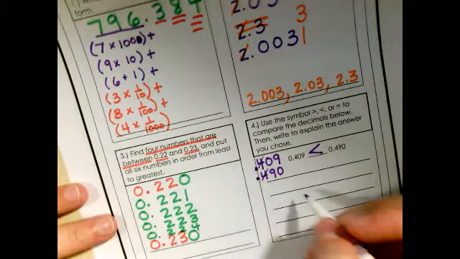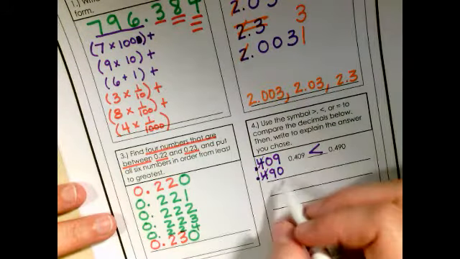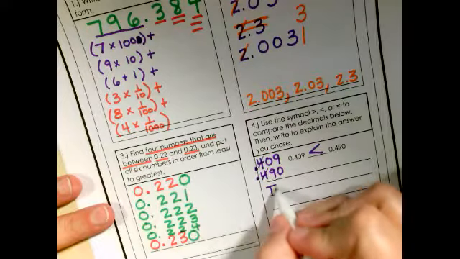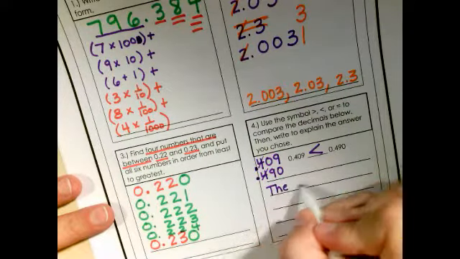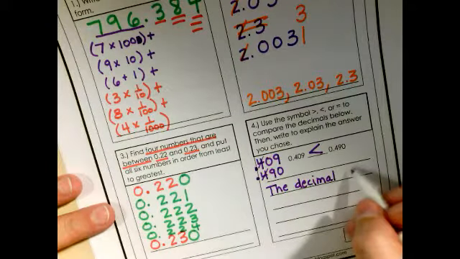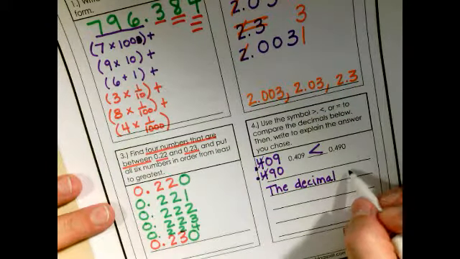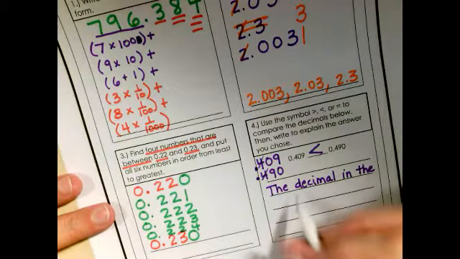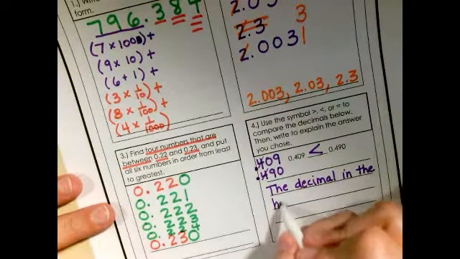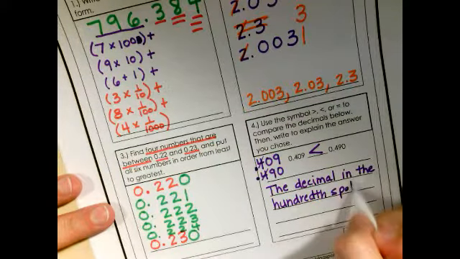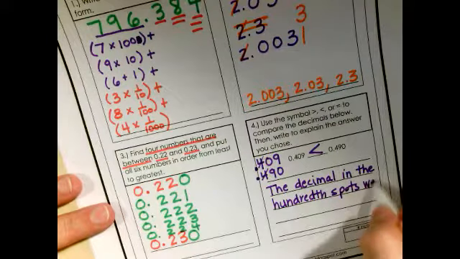And then it asks to write why, and I could just say the decimal, let's see here, in the hundredths spots were different.